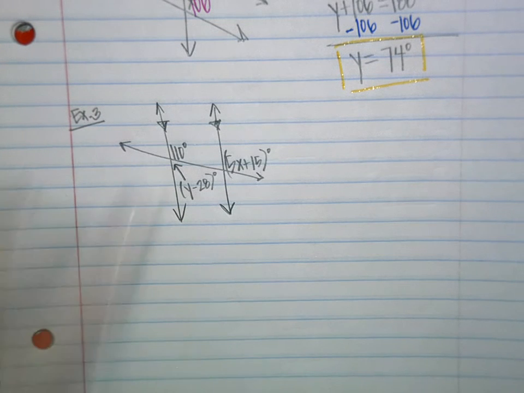I put an arrow to where it's supposed to be, since I can't quite fit it. And again, I would like you to find the values of x and y. Find the value of x, find the value of y.